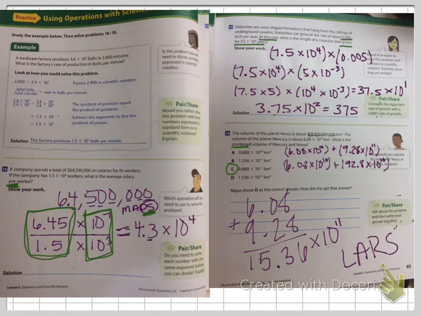That's just one big equal sign. I get 4.3, and then 10 to the 4th power, because when we divide, we subtract our exponents, right? So I'm going to put that little subtraction sign to remind us. Because it's in the correct scientific notation, that's our answer.